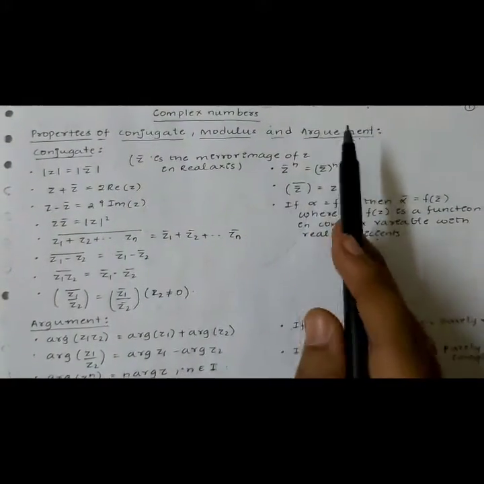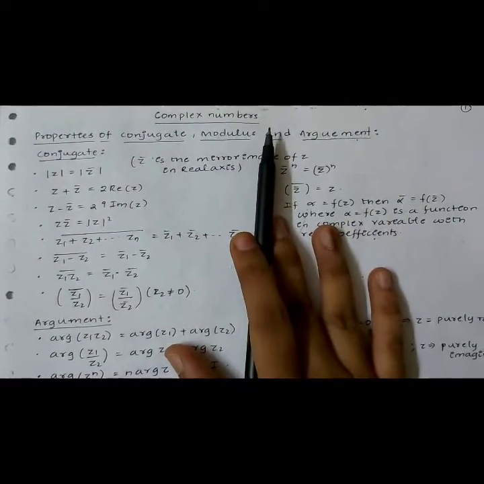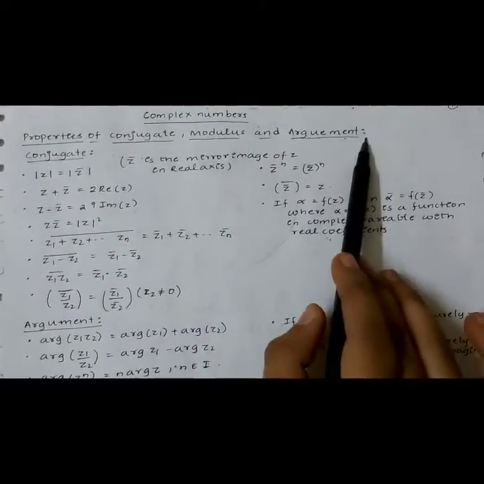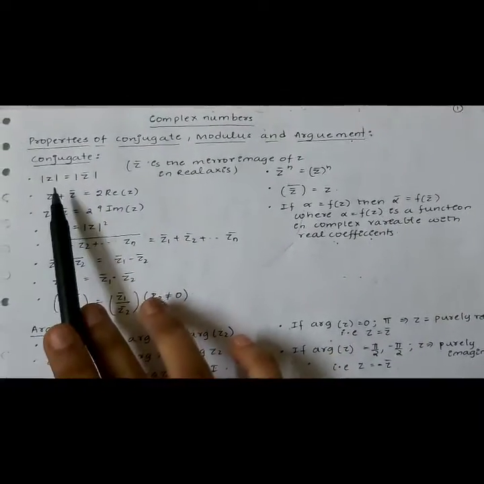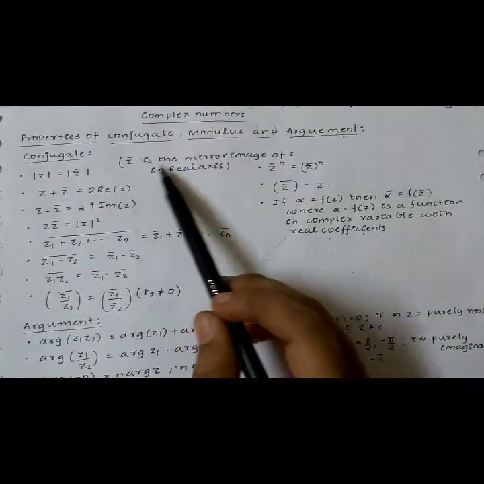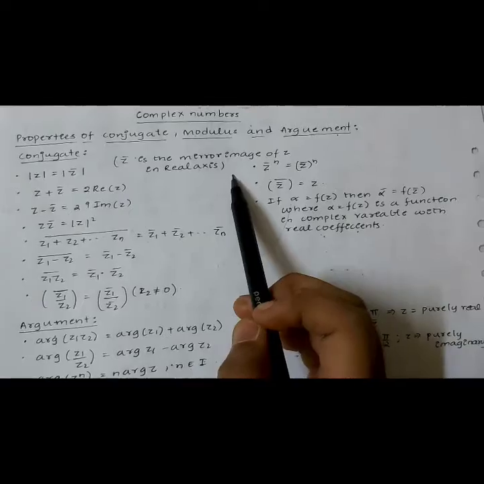A quick revision on complex numbers, important points. Properties of conjugate, modulus and argument. Conjugate: modulus of z is modulus of z bar. Z bar is the mirror image of z in the real axis.